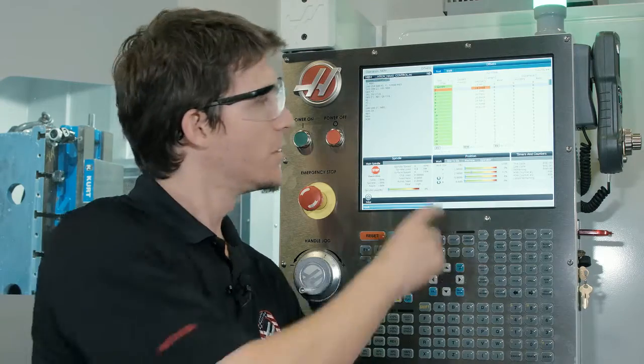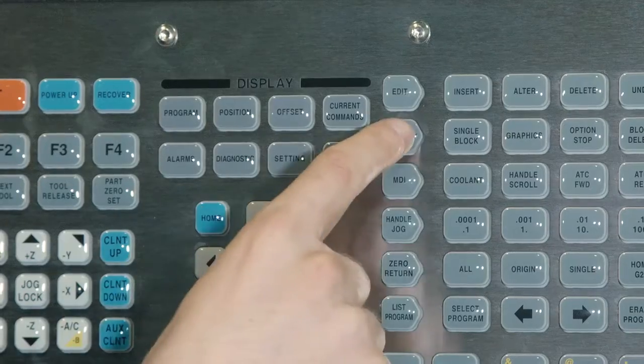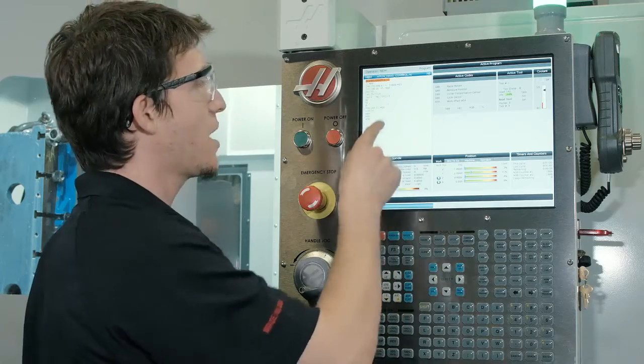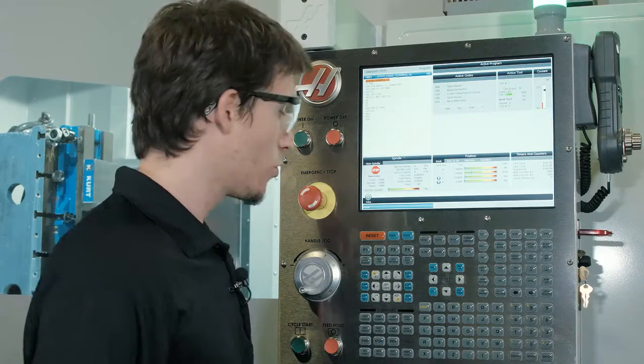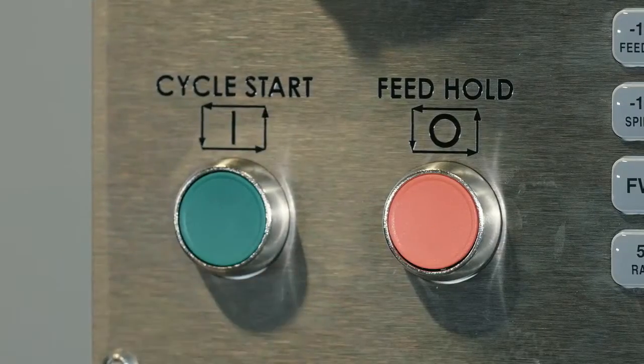So we're all set. We got our program loaded, we got our offsets dialed in, and we're ready to roll. But we need to be in memory mode to run a program, and we're not in memory mode. So, press the memory button, and we can tell that the pane on the left here is active because it turns white. And we're ready to go. We just hit cycle start. Easy.